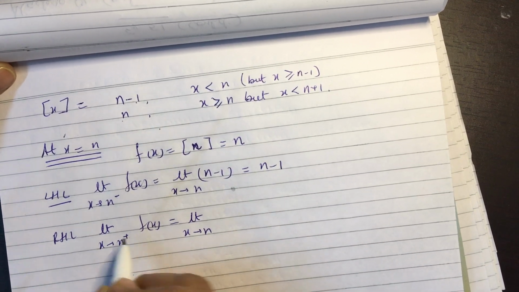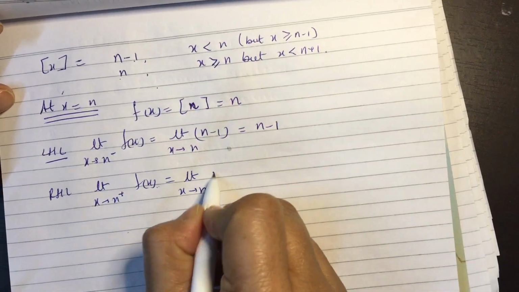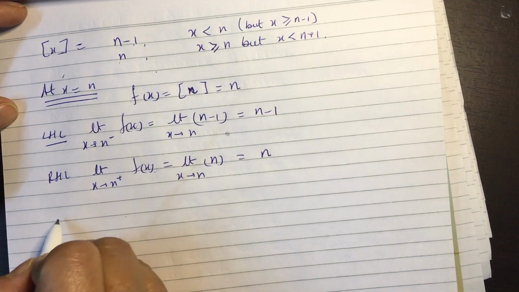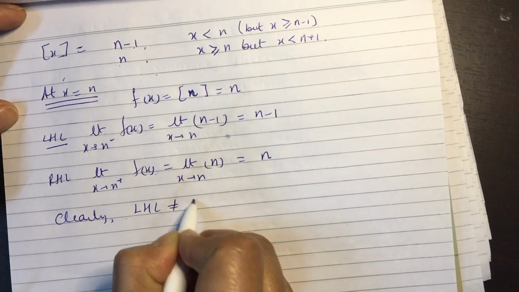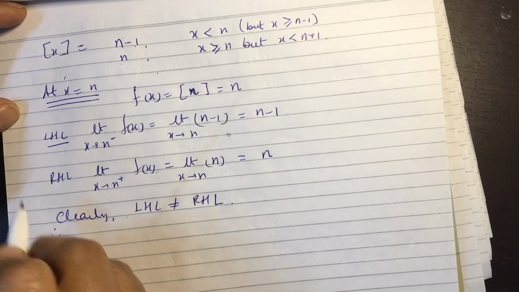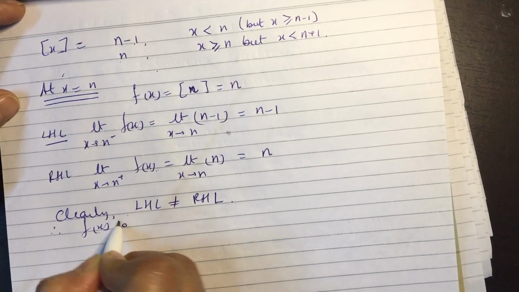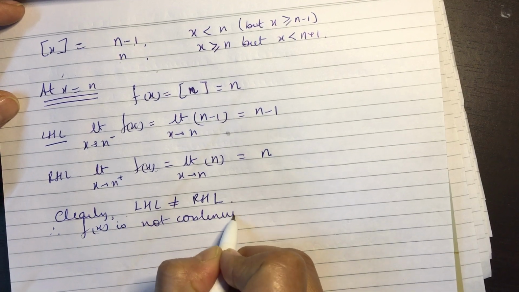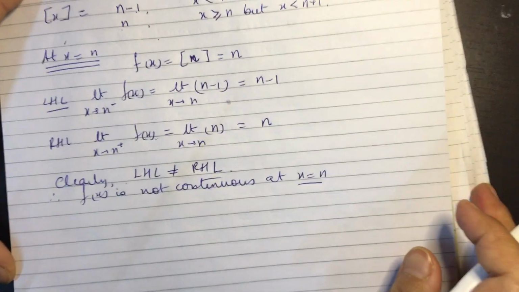You drop the plus sign, replace f by the function on the right, which is n, and the value comes out to be n. So clearly the left hand limit is not equal to the right hand limit, and therefore f(x) is not continuous at x equal to n.